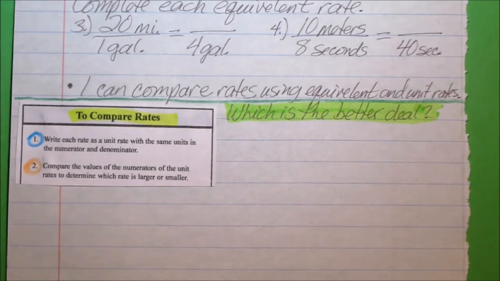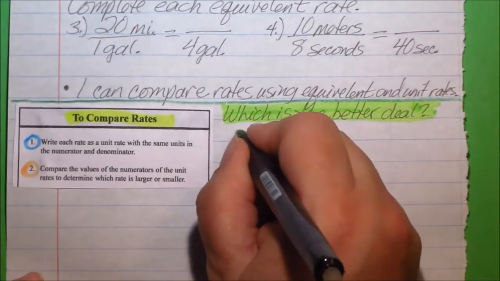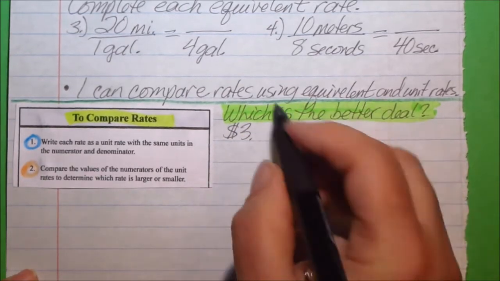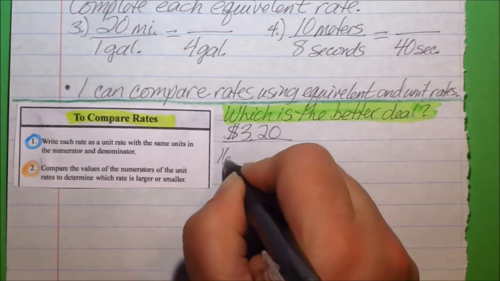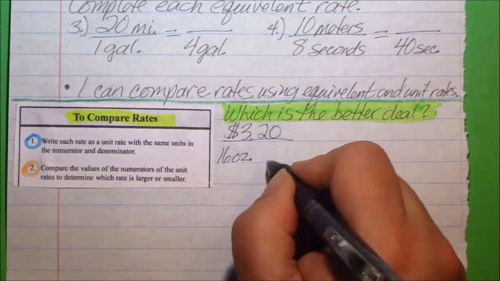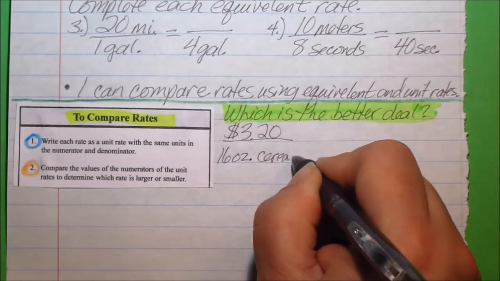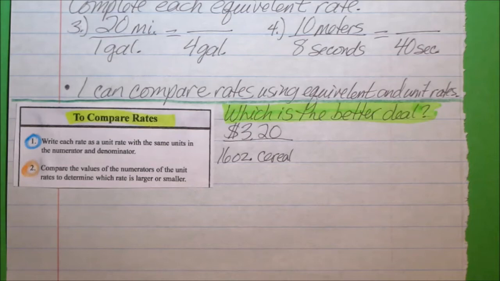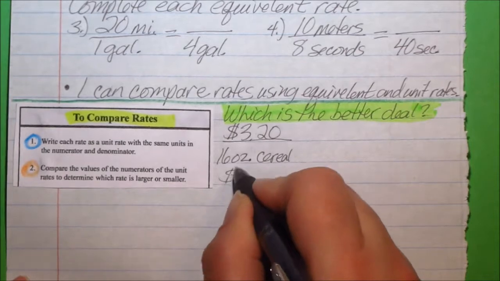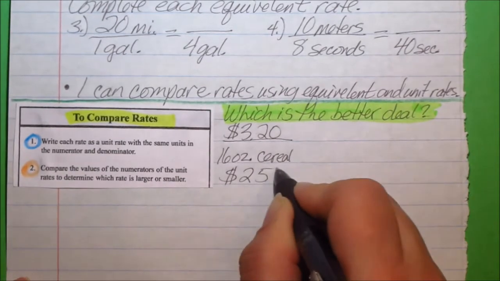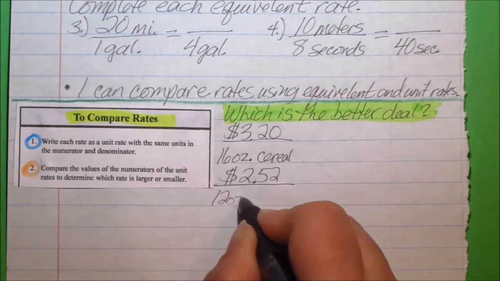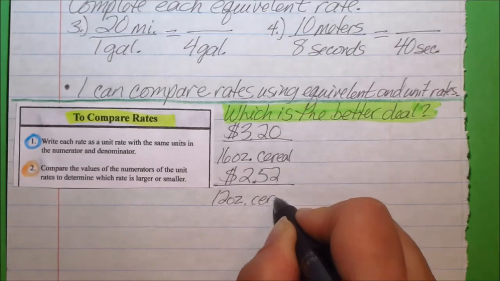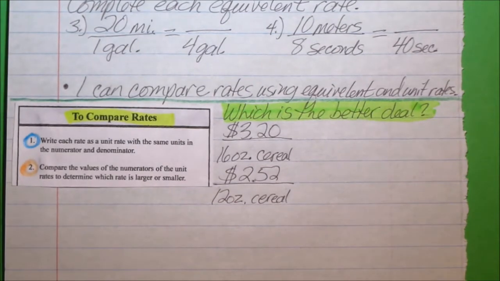All right, and we are talking about $3.20 for a 16-ounce box of cereal, or $2.52 for a 12-ounce box of cereal. Okay, we're going to figure out which one is the better deal.